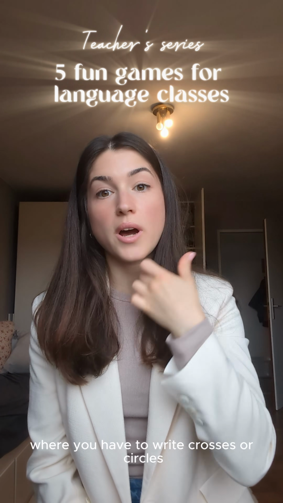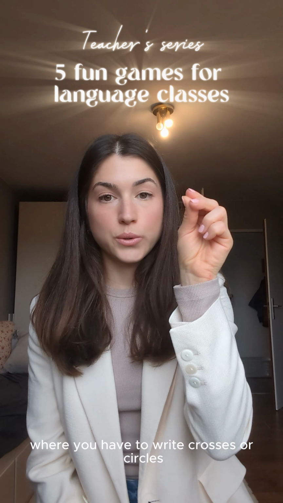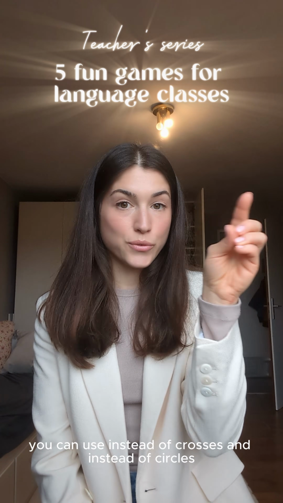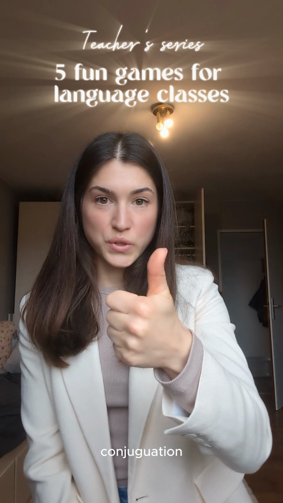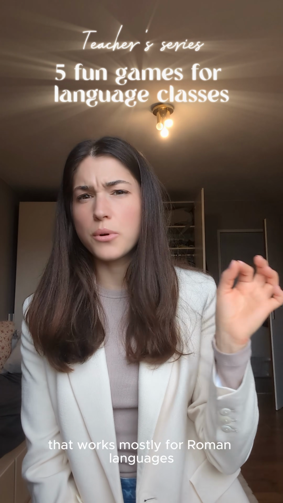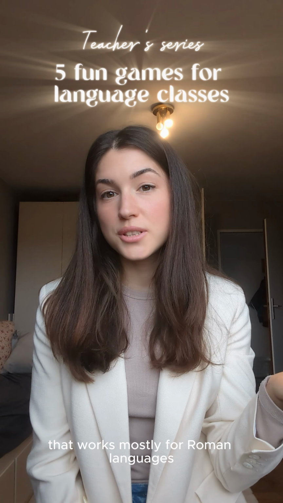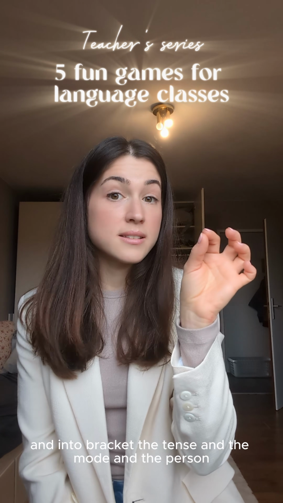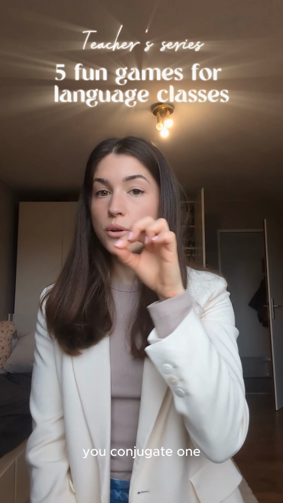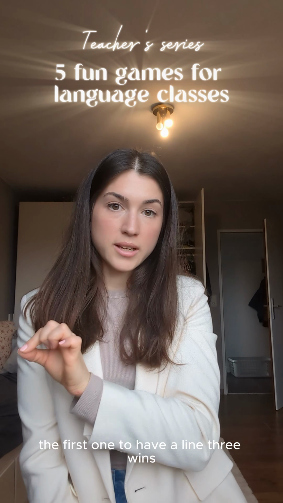Game number 3 is called Tic-Tac-Toe. You know this game where you have to write crosses or circles and align 3 to win? Well, in that case, you can use, instead of crosses and instead of circles, conjugation, where you write 9 verbs in the infinitive. That works mostly for Romance languages, and in brackets the tense and the mode and the person, and the student conjugates 1, you conjugate 1. The first one to have aligned 3 wins.